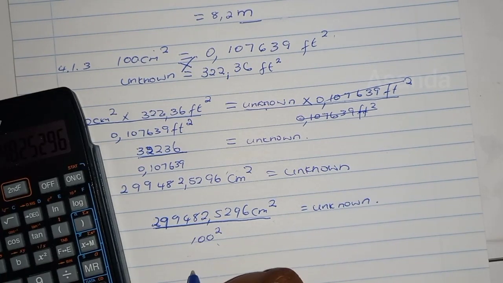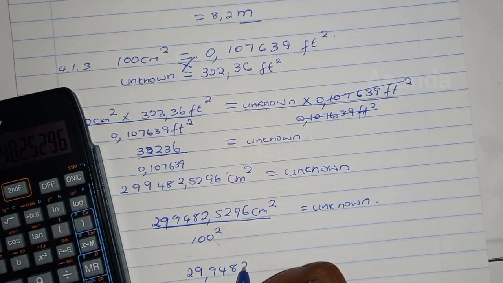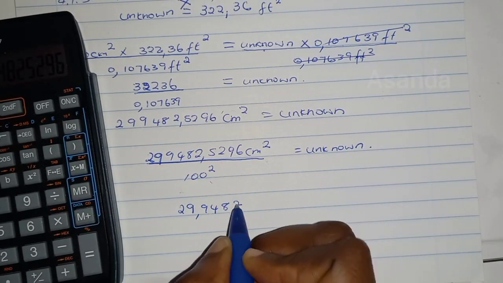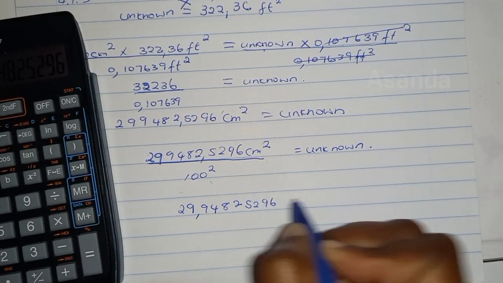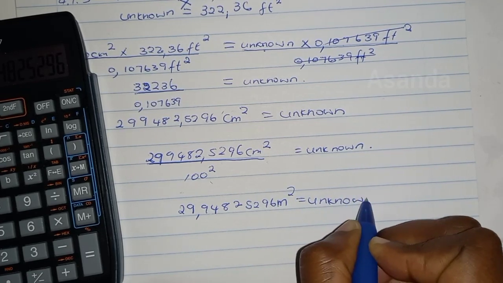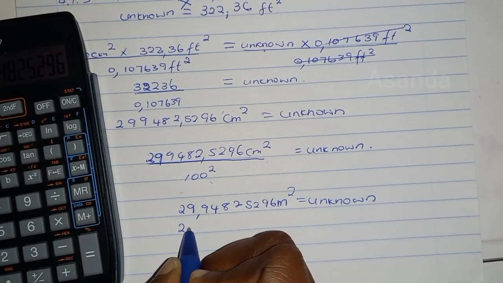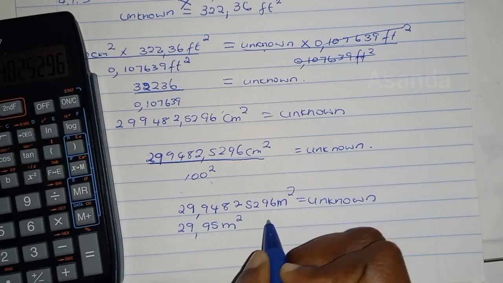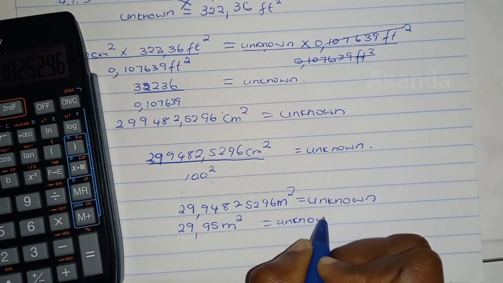The answer will be 29.94825296 meters squared. Then you just round off to 2 decimal places because they didn't say. So we're going to say 29.95 meters squared is equal to unknown.